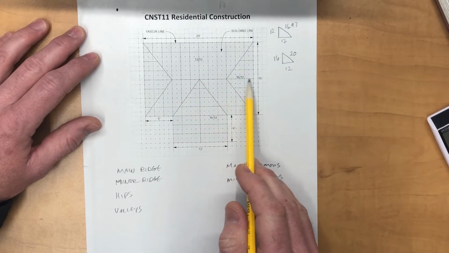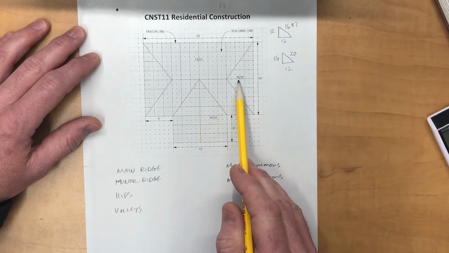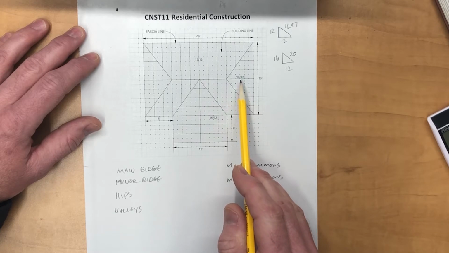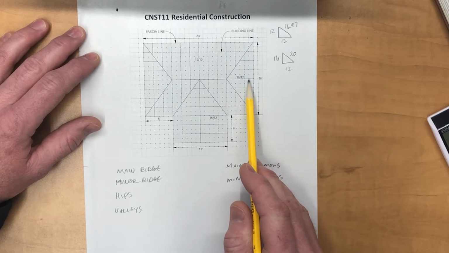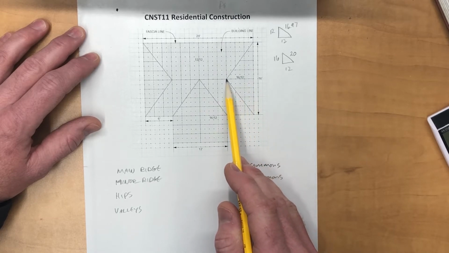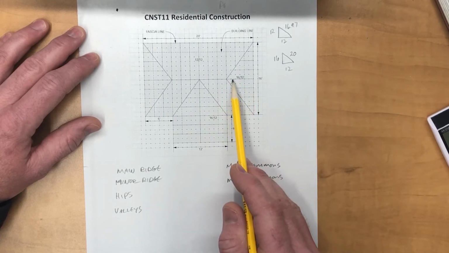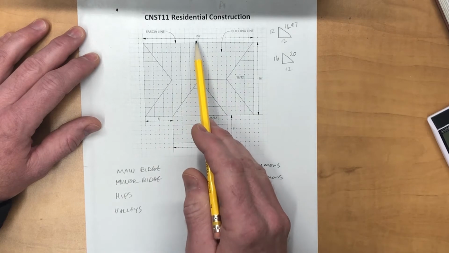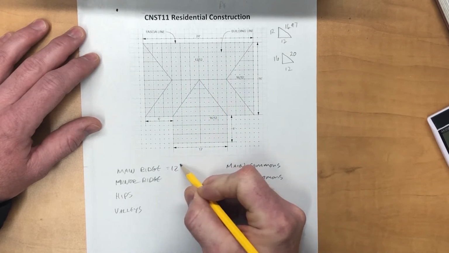Now this is a 16-12 on the end here, my little hip end. So 96 divided by 16 is 6. So there's 6 units of run, or 6 feet here. You can even see it. This is to scale. So there's 2, 4, 6 feet. So 6 feet, and 6 feet is 12 feet off the total of 24. Leaves us with a main ridge length of 12 feet.